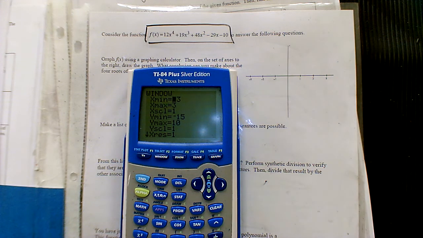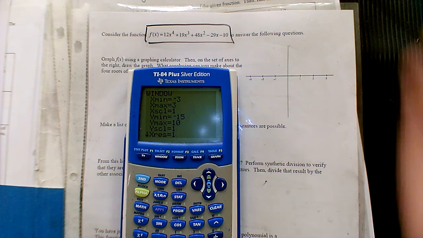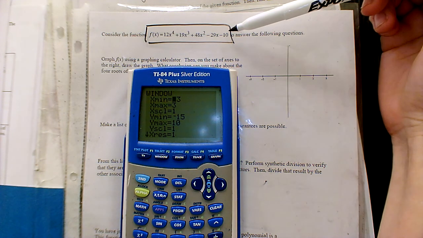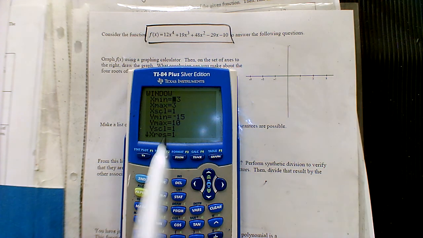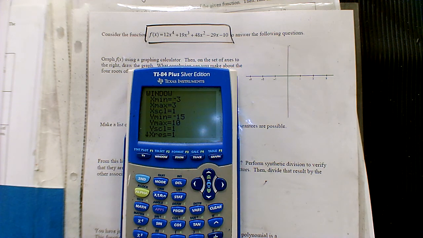The y's, on the other hand, are not listed, so that means we have to kind of come up with some y values that make sense. Can we think about looking at the equation and figuring what a possible y window would be so that we can see a certain point or certain places on this graph?